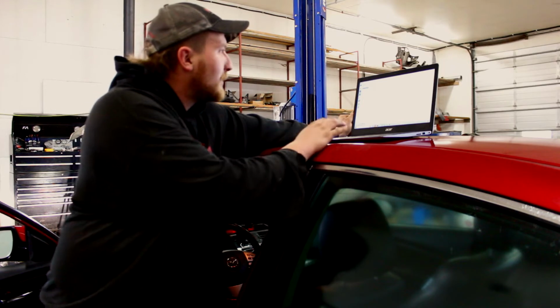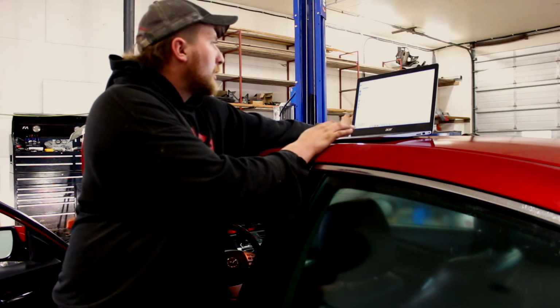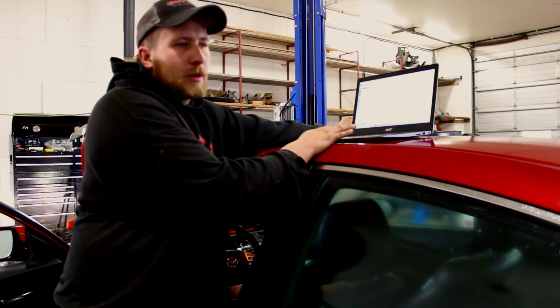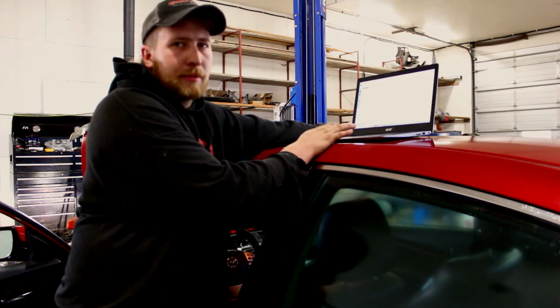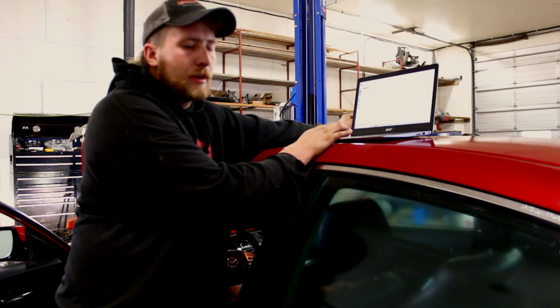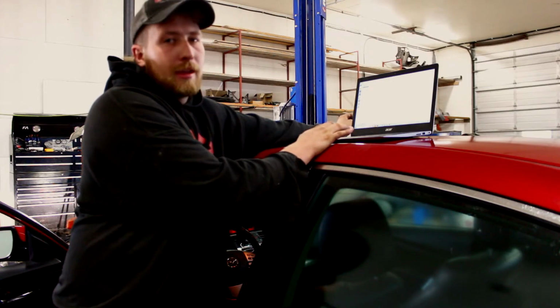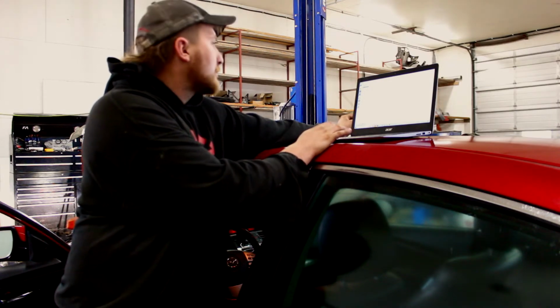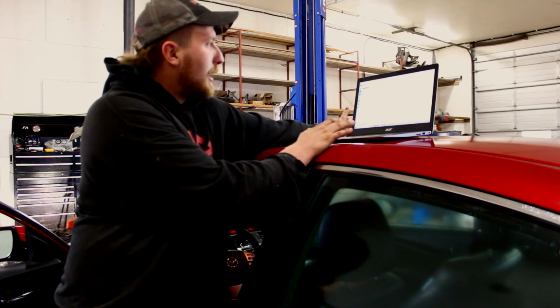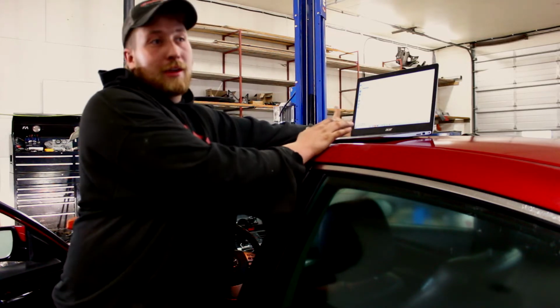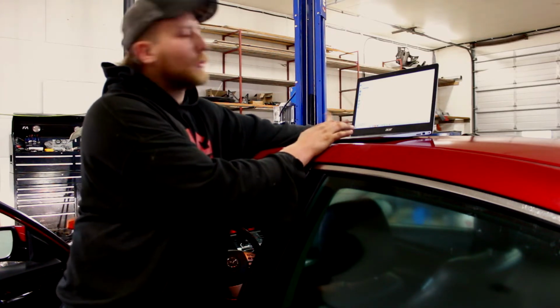P0302, cylinder 2 misfire detected. When you get a code like that, a lot of guys are like, oh, time for spark plugs. This guy's done spark plugs already, as well as a coil pack on that cylinder. But in this case, P0202, an open injector circuit, would absolutely cause a misfire on cylinder 2. So we could basically ignore the cylinder 2 misfire, because if you have no fuel in that cylinder, it's not firing. Of course there's a misfire.